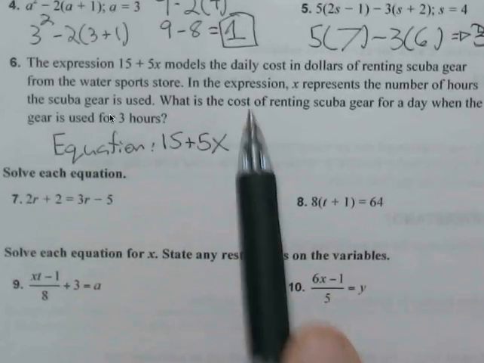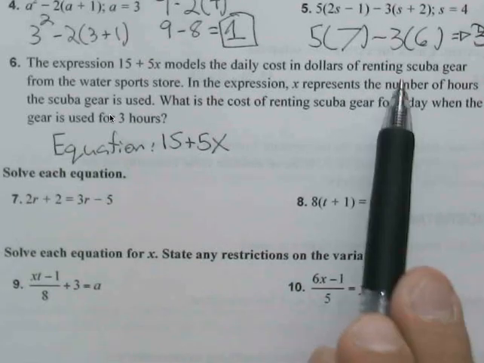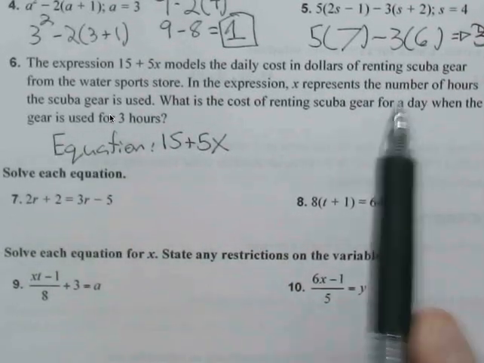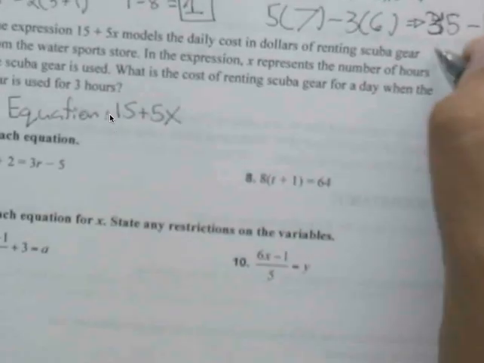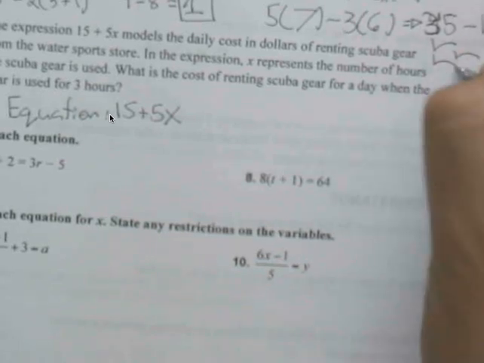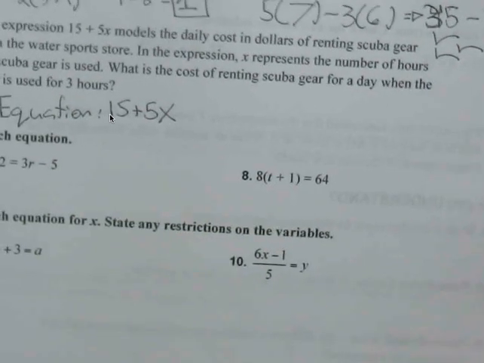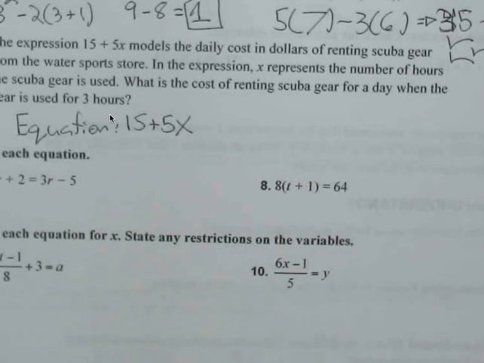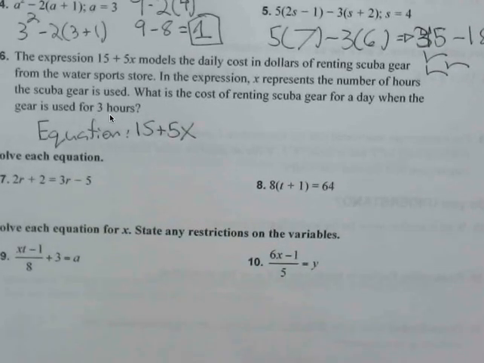where this is modeling the daily cost in dollars of renting scuba gear. Oh, so very summer oriented. That's cool. We'll draw some seagulls over here. Why not? So we're renting summer gear from the water sports store in the expression where X represents the number of hours the scuba gear is used. What's the cost of renting scuba gear for a day when the gear is used for 3 hours?